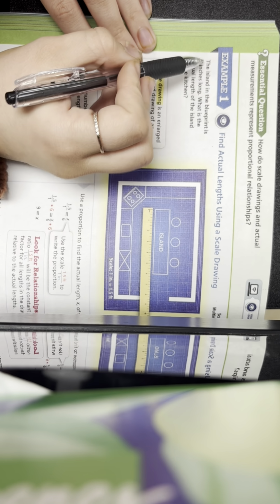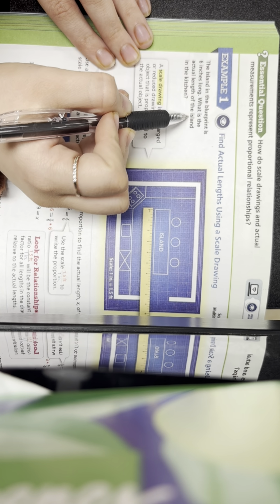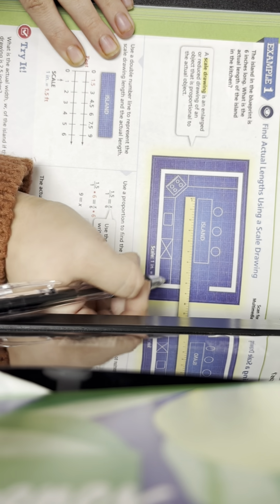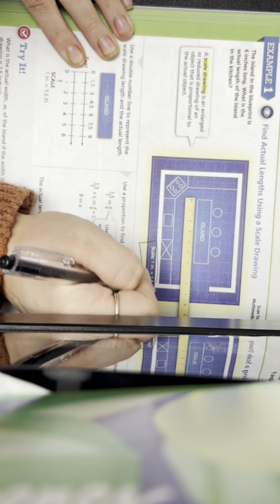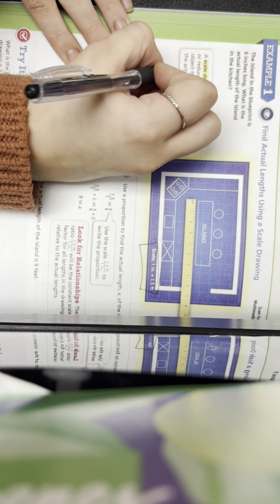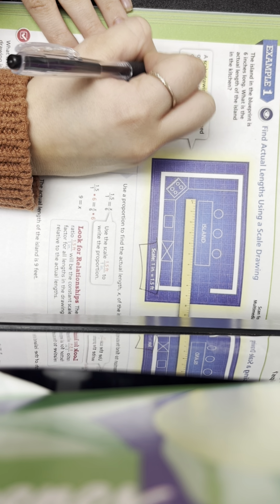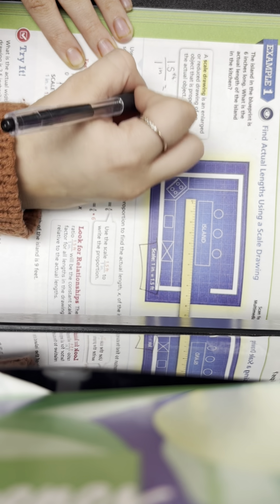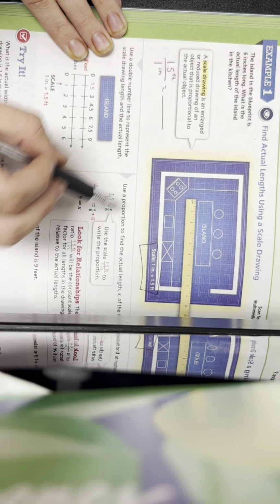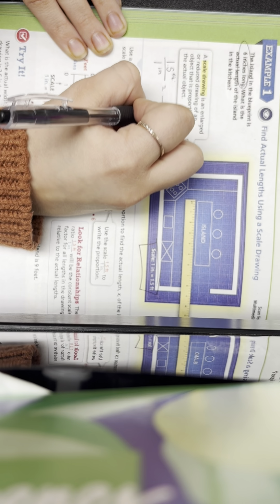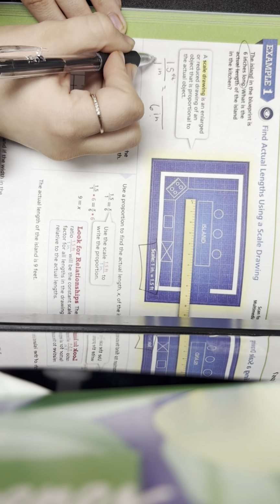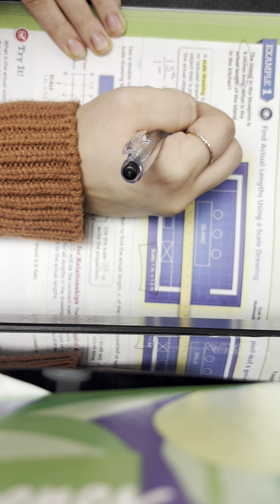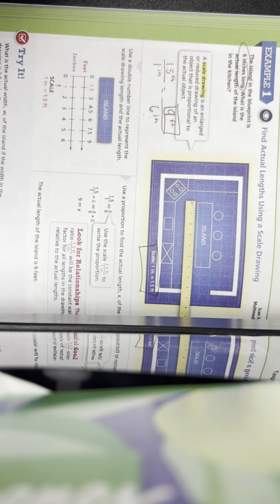Example 1 says, the island in the blueprint is 6 inches long. What is the actual length of the island in the kitchen? My scale is 1 inch equals 1.5 feet. I'm writing a proportion: 1.5 feet over 1 inch, and I'm trying to figure it out for 6 inches. I would cross multiply and divide. This is a proportion just like any other time. 1.5 times 6 gives me 9 feet. My final answer should be 9 feet.